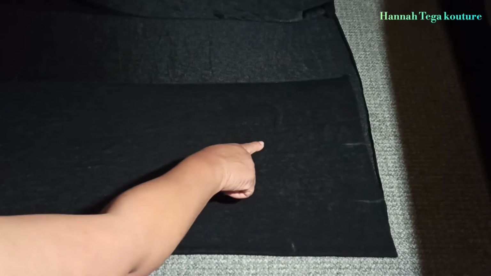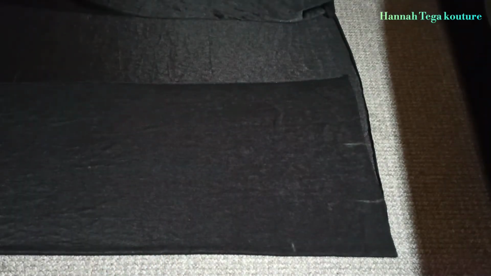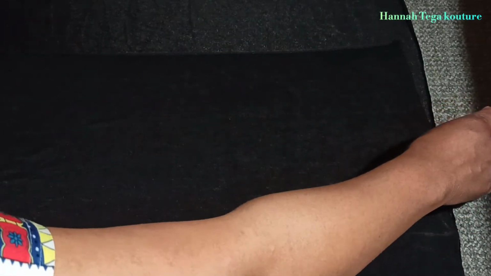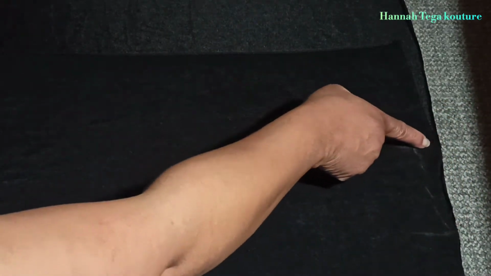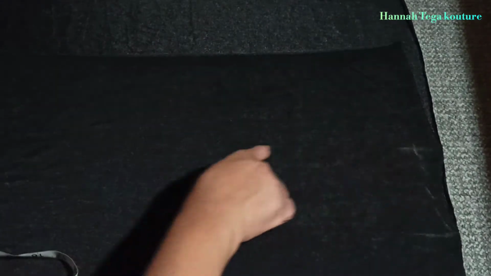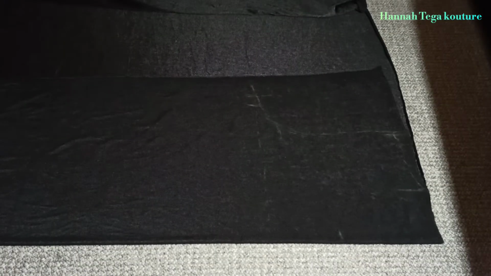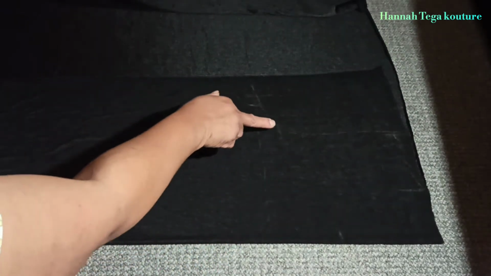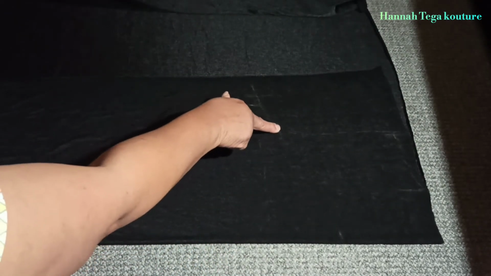So next will be the armhole measurement, which is your armhole circumference divided by 2. But before you put that, you want to come down by 1 inch for the shoulder slope. You need your 1 inch shoulder slope before you add the armhole measurement. So your armhole circumference divided by 2, you want to make the marking there, which I've done.